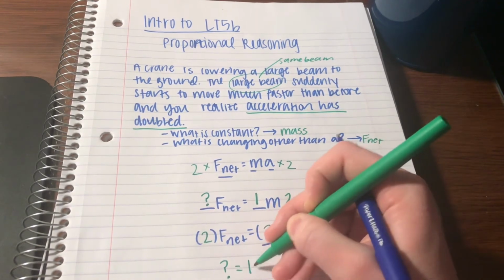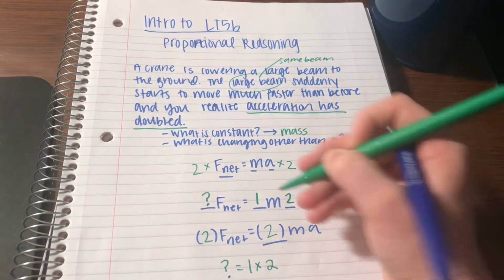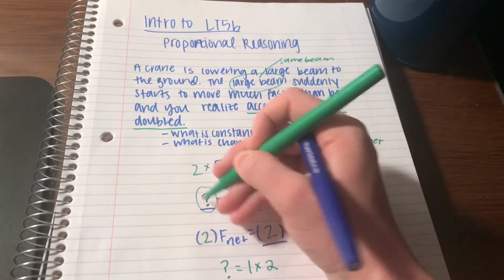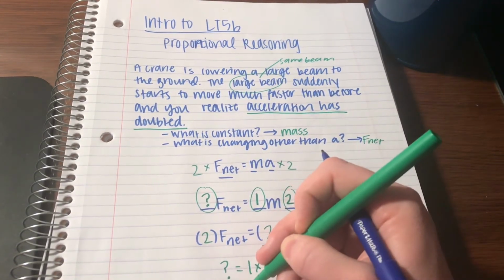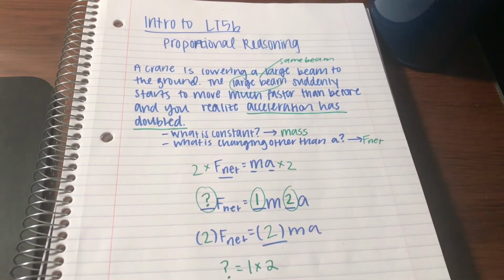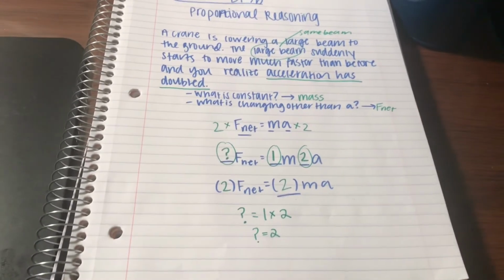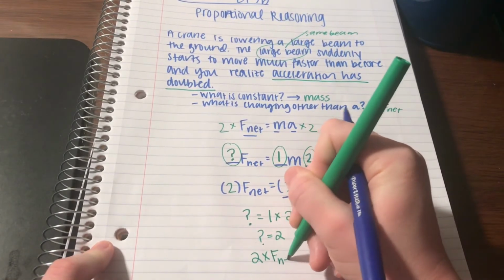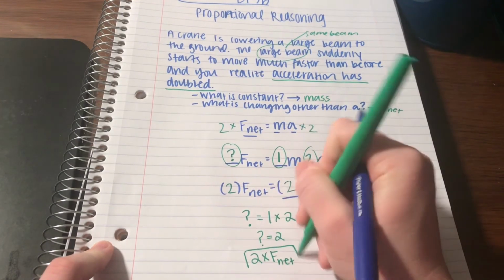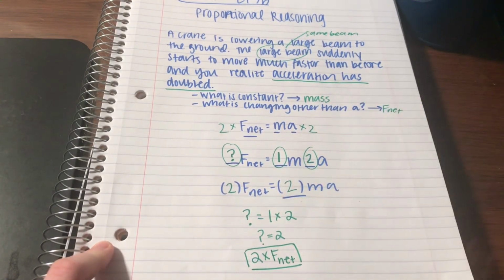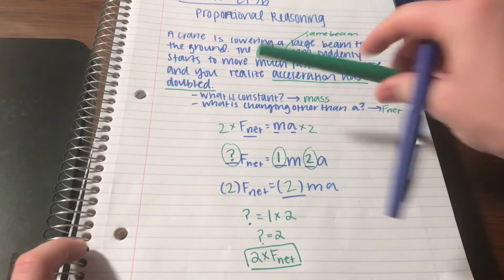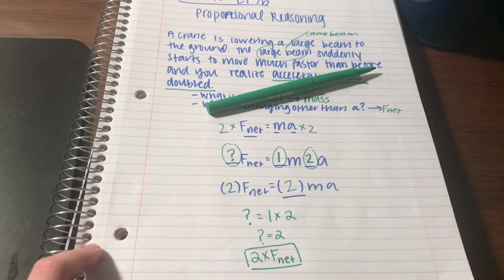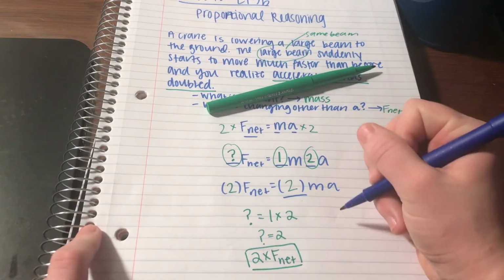I often like to write it like this. I pull the factors and I get that my question mark is equal to 2, which means it's 2 times my F net. Then we are going to add in applying the factor of change, which might be a little confusing.